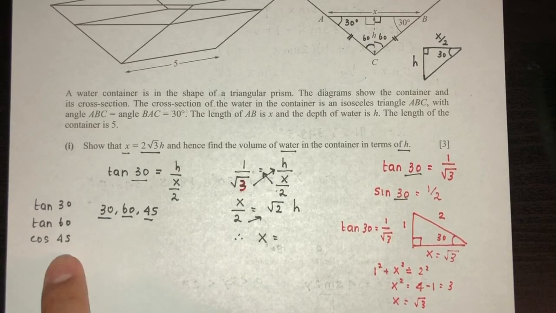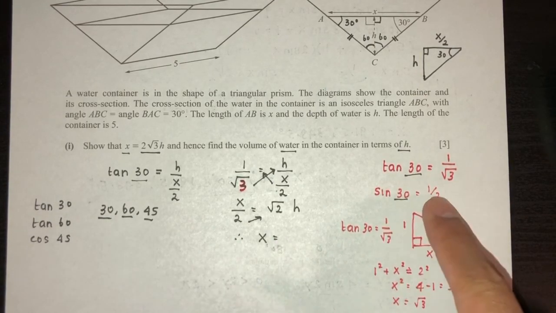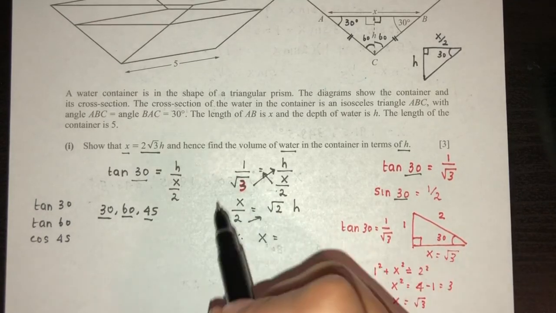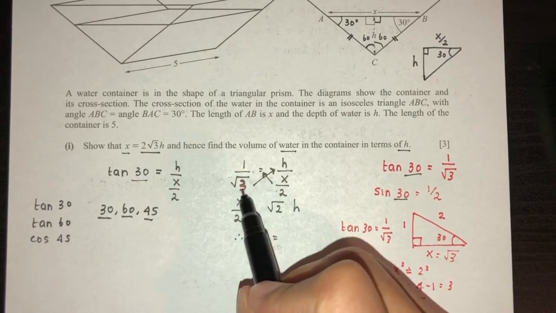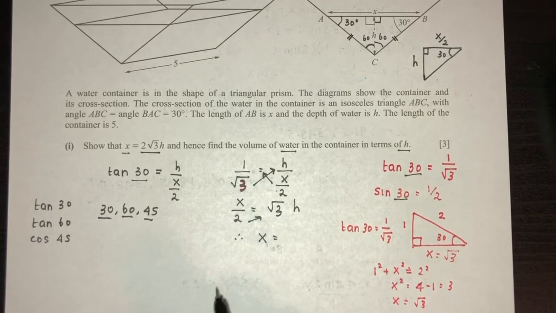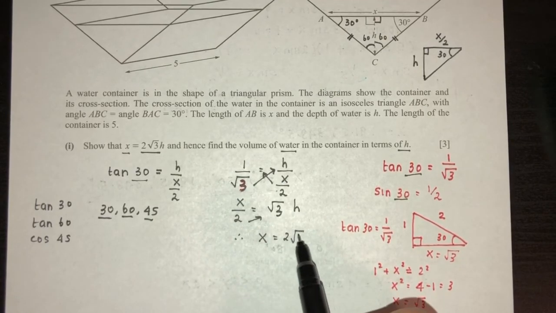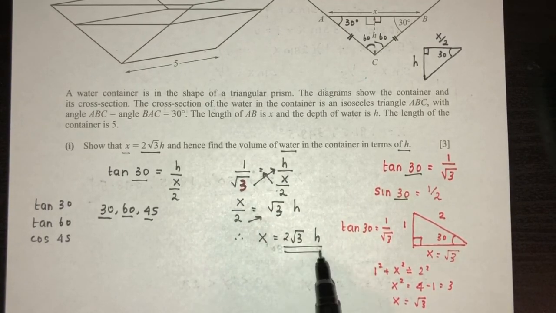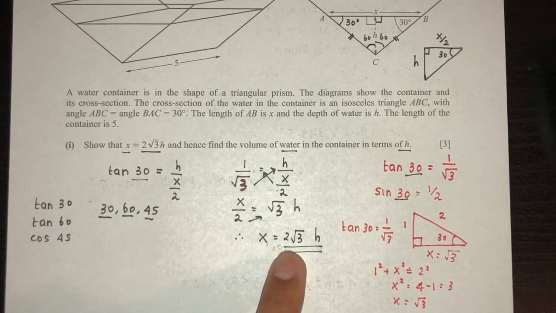If you don't memorize them, you can use this technique. You can just know one and you can derive the other ones. But here you see that should be 3. When you cross multiply, you will have root 3 and you will have 2 root 3 h. So shown as required, 2x is equal to 2 root 3 h.